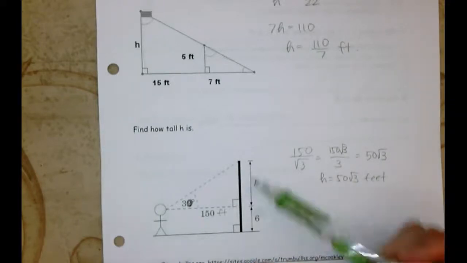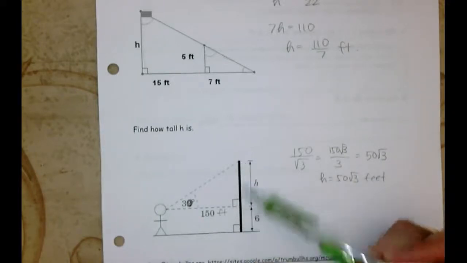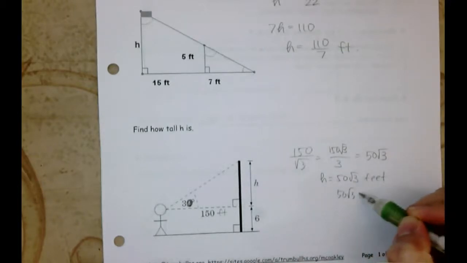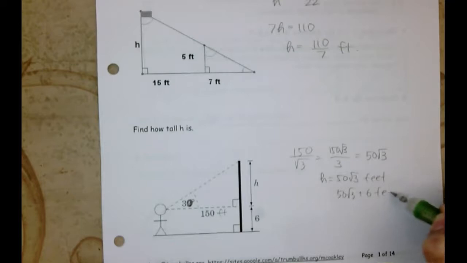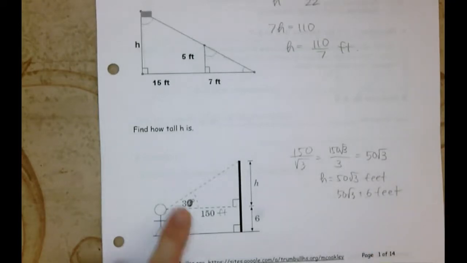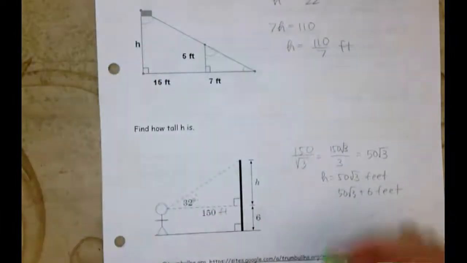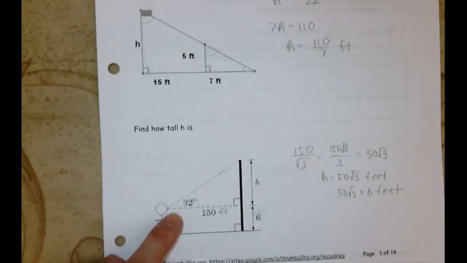Now, if we want the actual height of the flagpole, then this would be 50 root 3 plus 6 feet. Remember, you can't add them. So the idea is, if this is 30 degrees, we know the ratio, so we can get the height. So what happens if this is 32? Do you think we can find h? Or does it only work for the 30, 60, and 45 triangles?